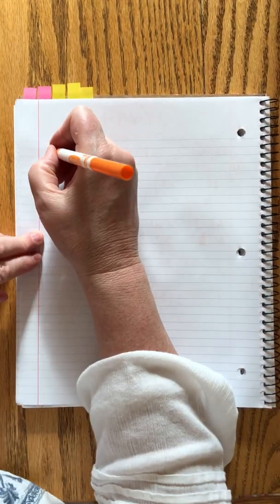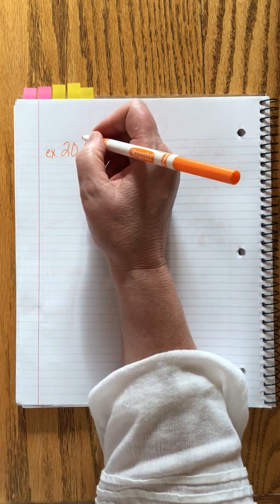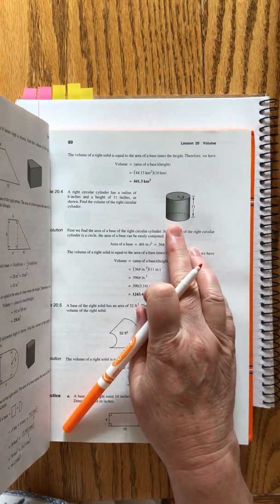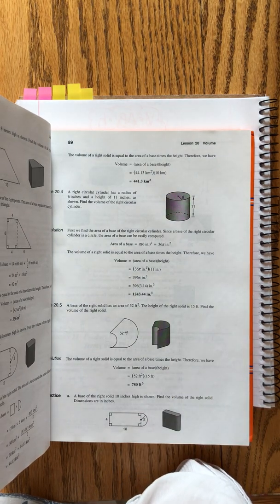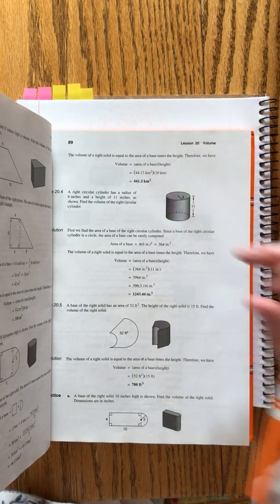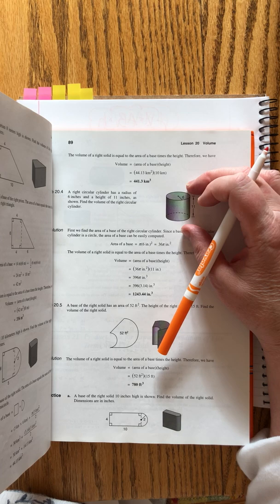Example 20.4. A right circular cylinder has a radius, blah, blah, blah. Let me show you the picture. Look, it's like a little can of evaporated or condensed milk. Do you know what I'm talking about? It's like an individual serving size of baked beans. It's a cute little mini can. I like it. It's an individual size can of Pringles.